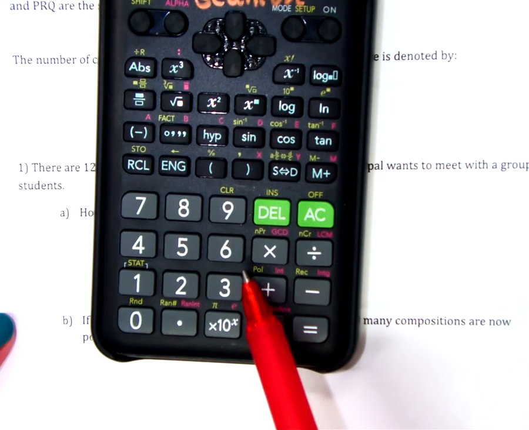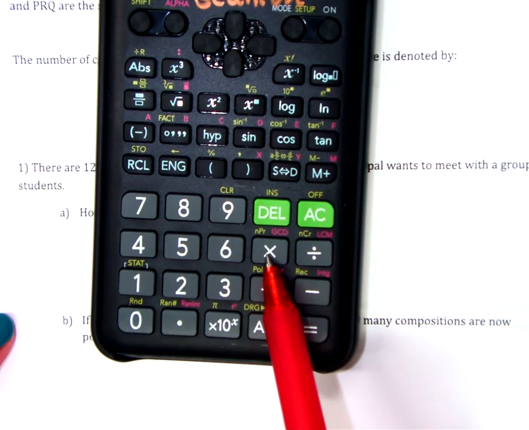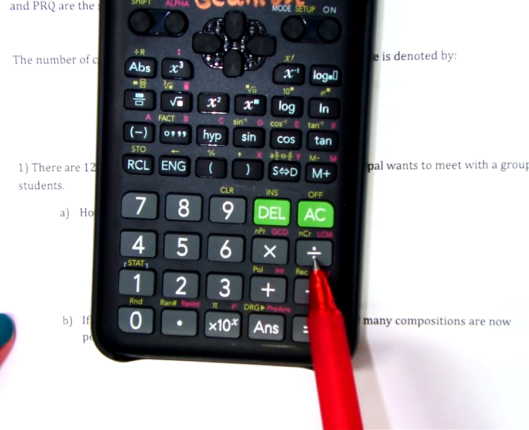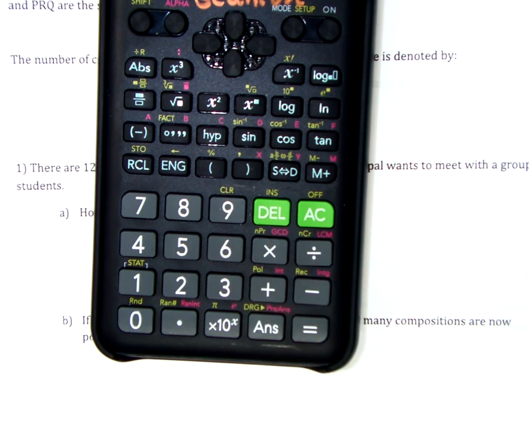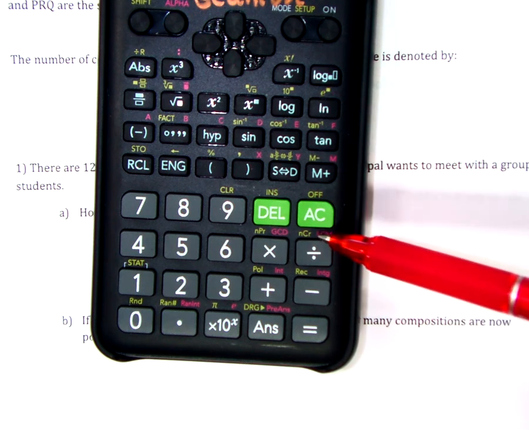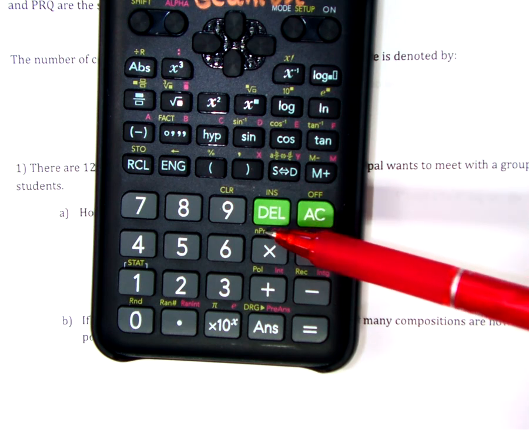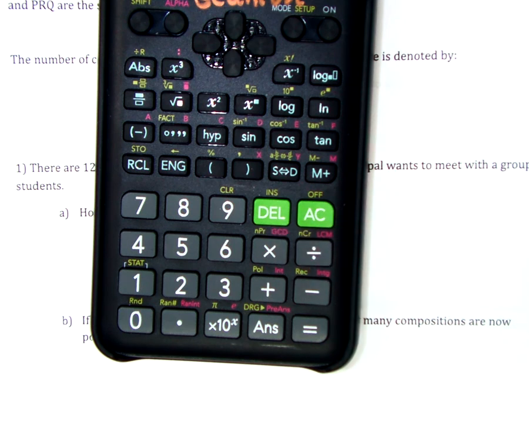Look above my multiply and above my divide. Permutations, combinations. The nCr with the C in the middle. I have a C on top of my multiply and an R on top of my divide.